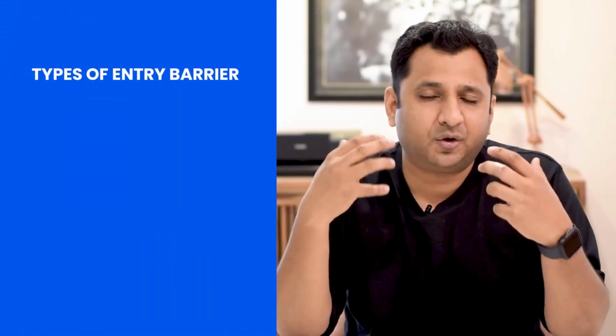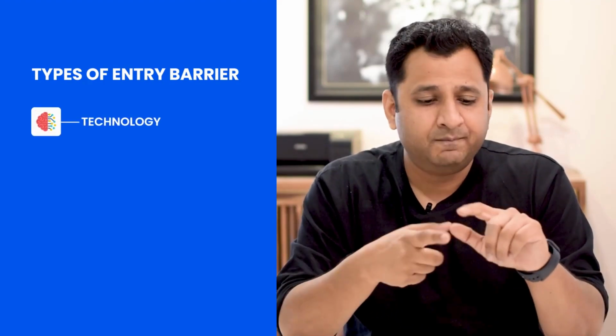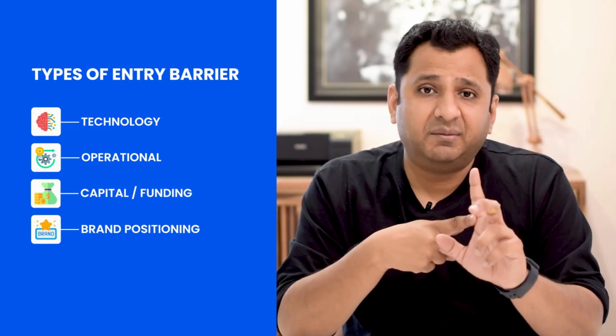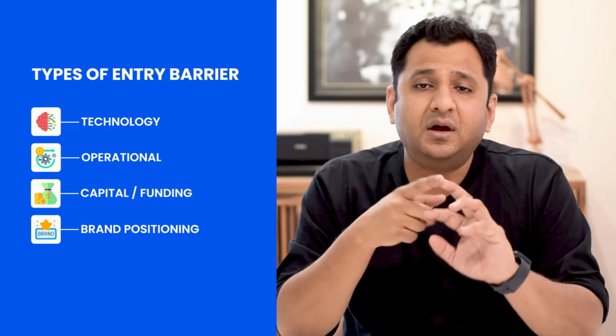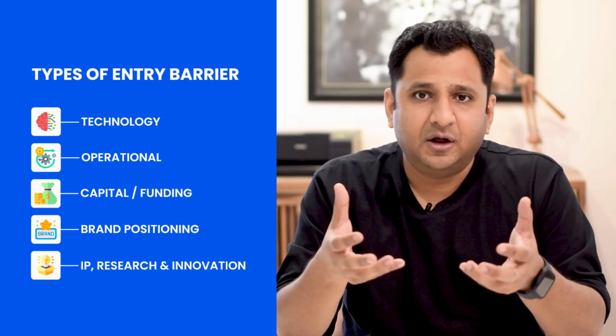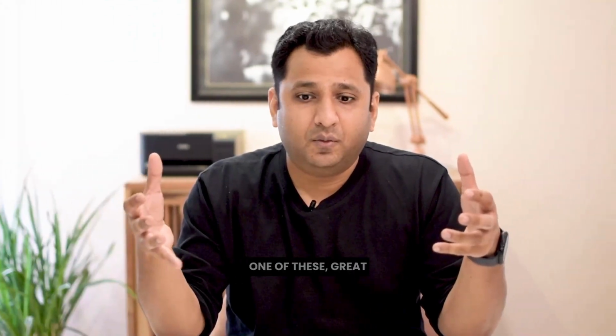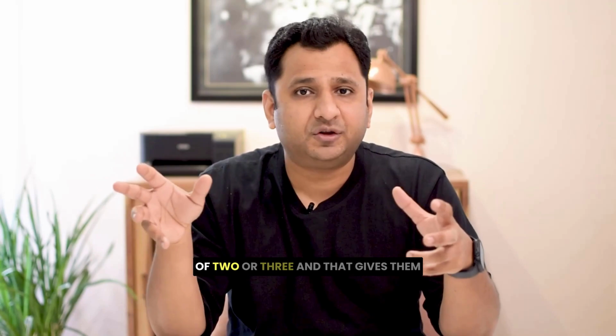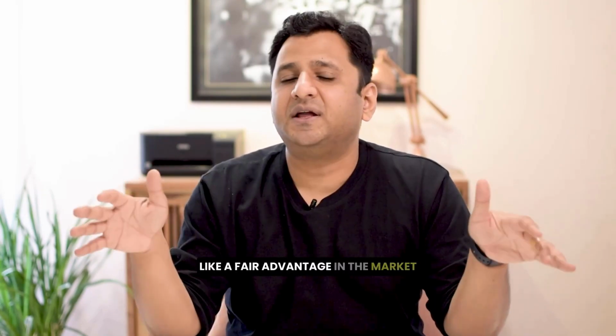So to summarize, basically there are 5 sort of entry barriers that you can think of: technology entry barrier, operational entry barrier, capital entry barrier, brand positioning entry barrier, and last but not least is an innovation or an IP entry barrier. If you have one of these, great, but most businesses have a combination of 2 or 3, and that gives them like a fair advantage in the market.